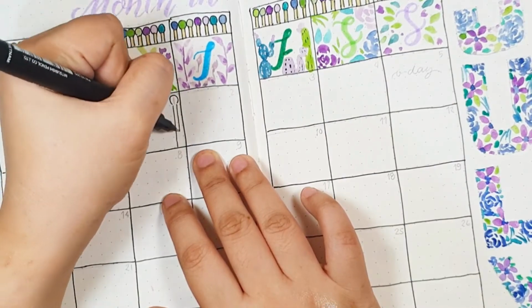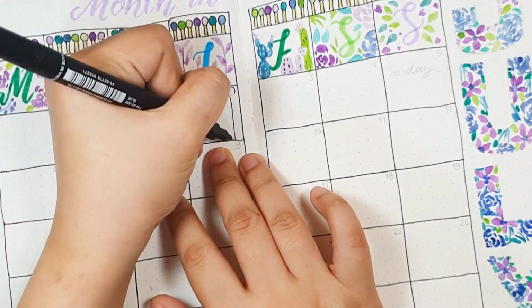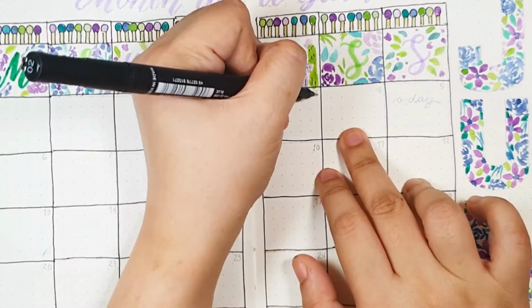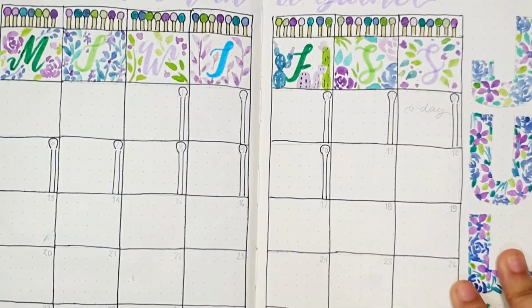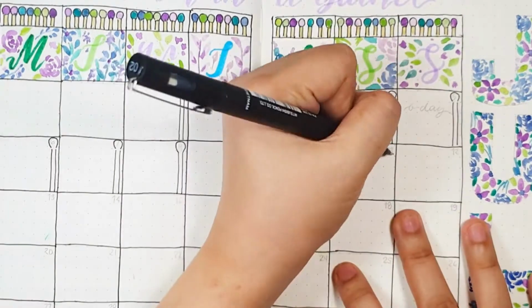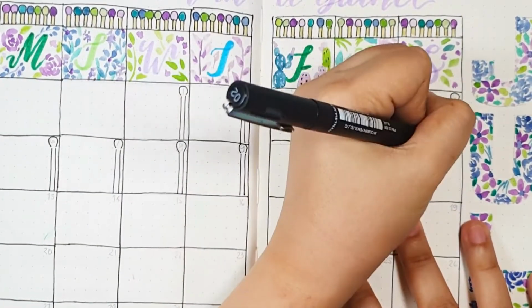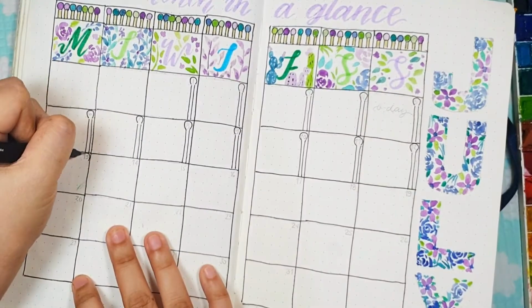Since I've already put a lot of effort to make this page consistent with the theme, I decided to use matchsticks to put the dates in, and I will be filling it with colors to mark the days past. I just think it adds something extra to the whole look.